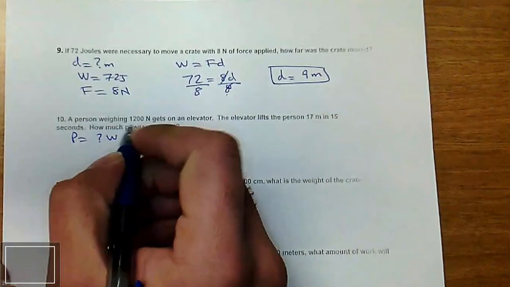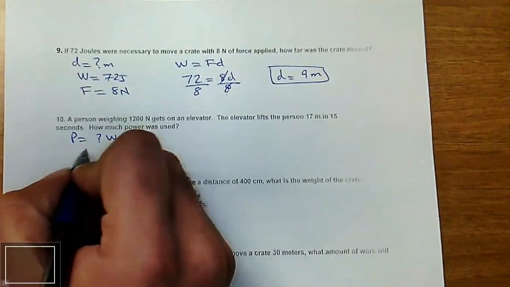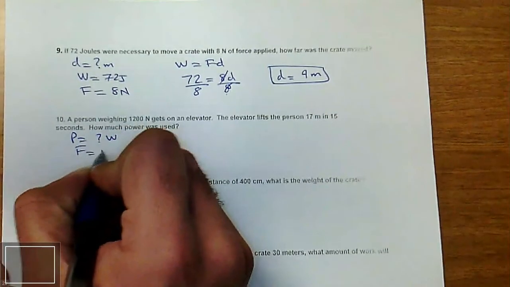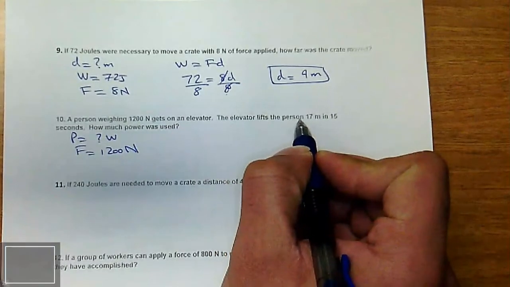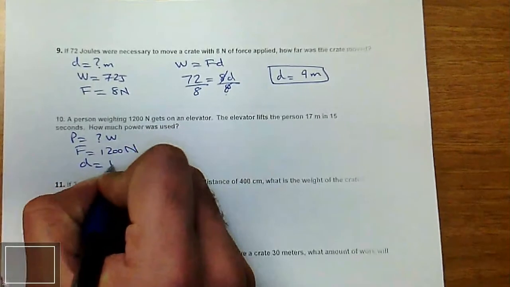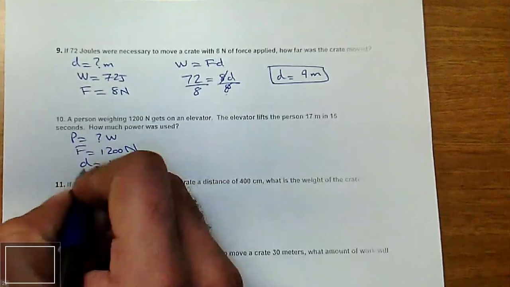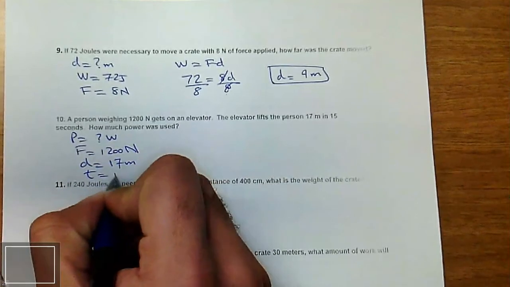The person weighs 1,200 newtons. So remember, that's our F normal, which is basically our F. So our force is 1,200 newtons. And we have a displacement of 17 meters in a time frame of 15 seconds.